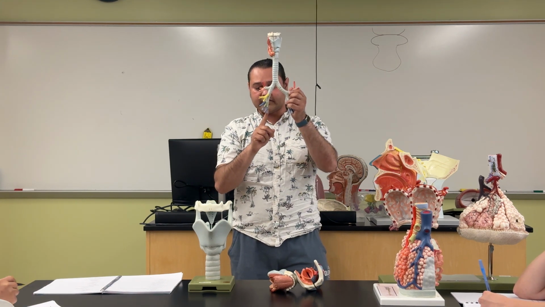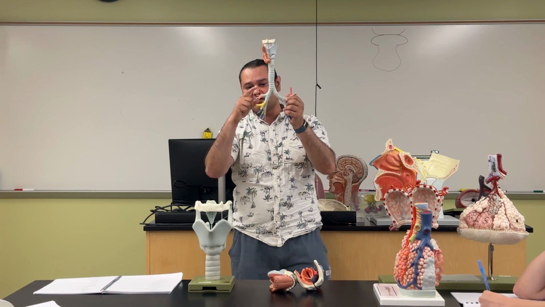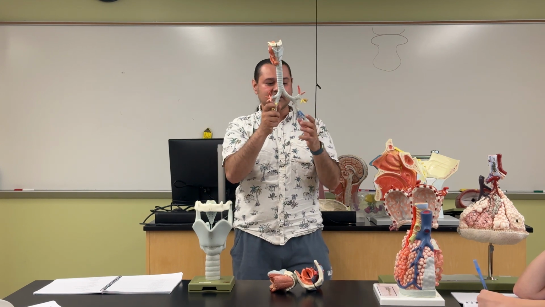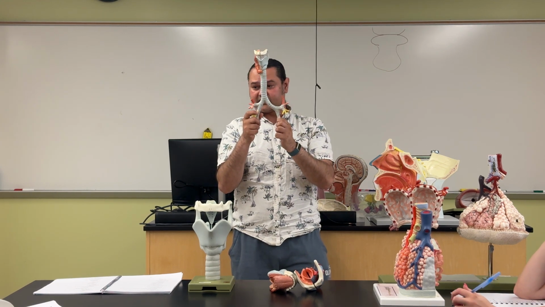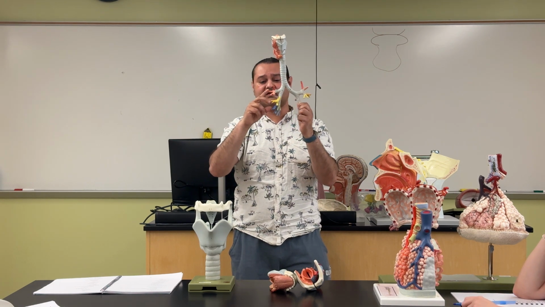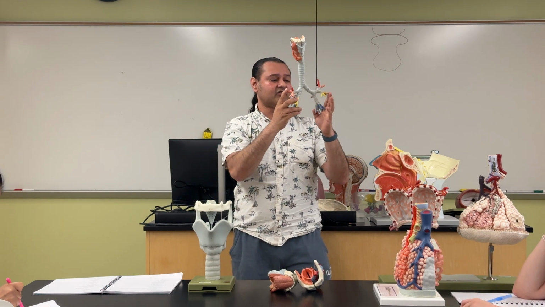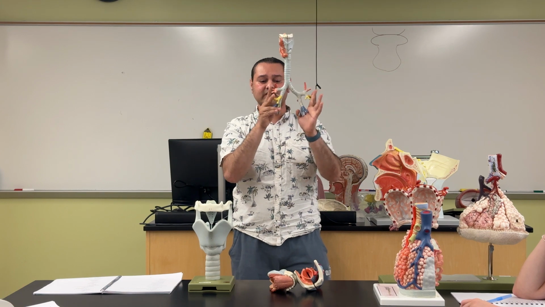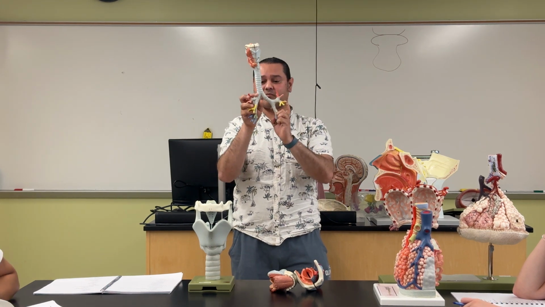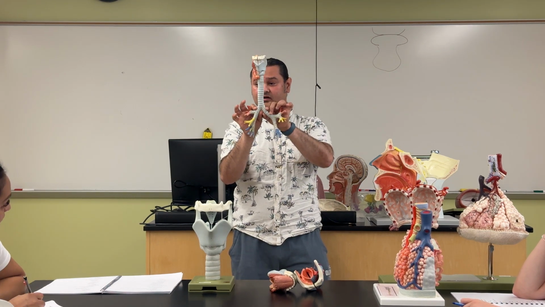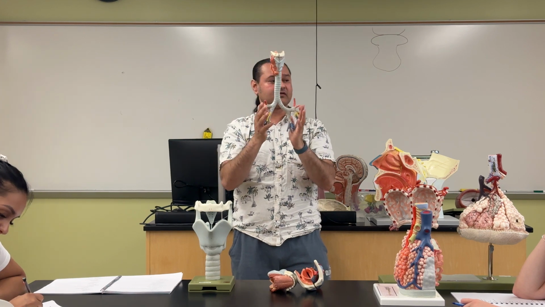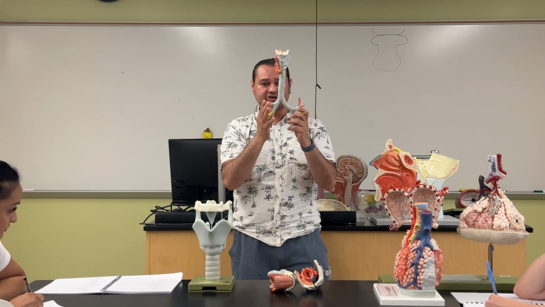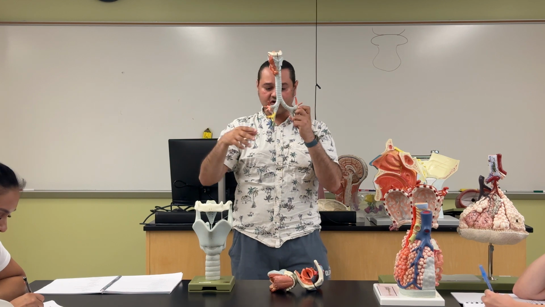Now, you see all the colored bits? The blue, the green, the yellow, orange, all of this? That's your tertiary bronchi. All these colored bits are your tertiary bronchi. Everyone see that? So we've done the primary that go to each lung and the tertiary so far. The tertiary are just further going into your lung.